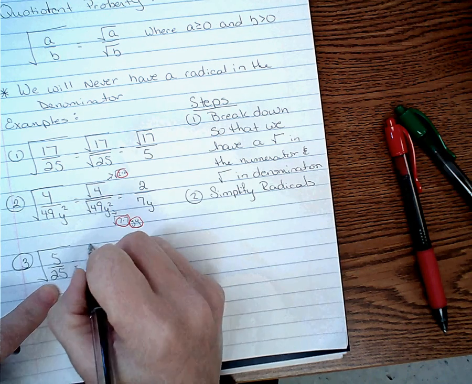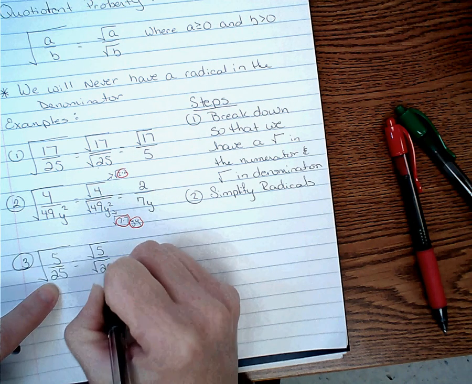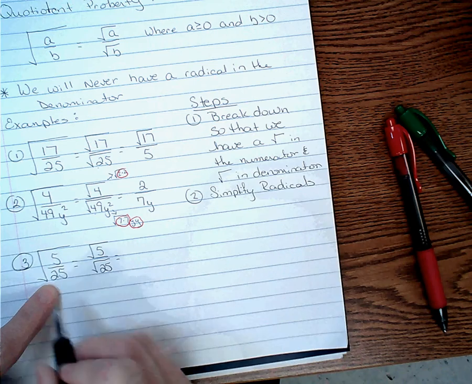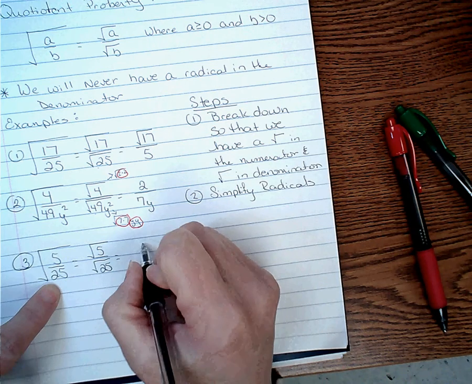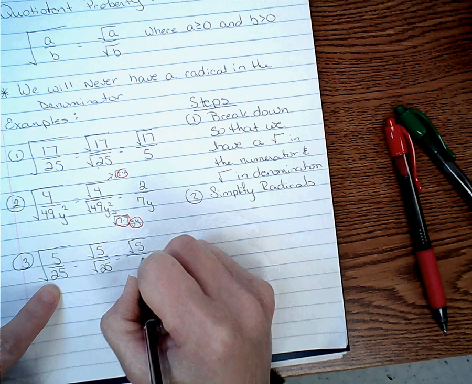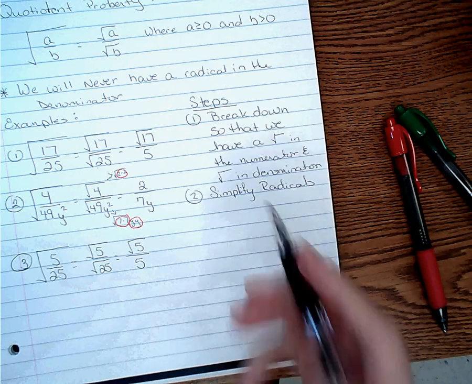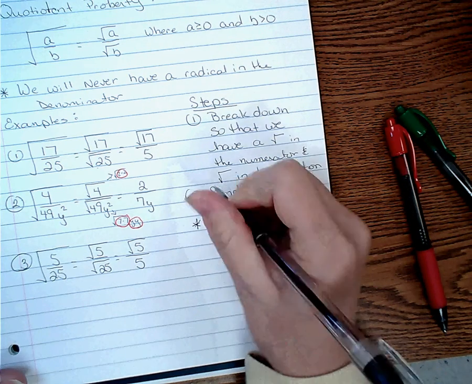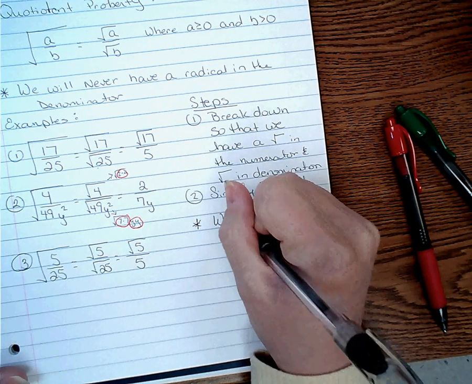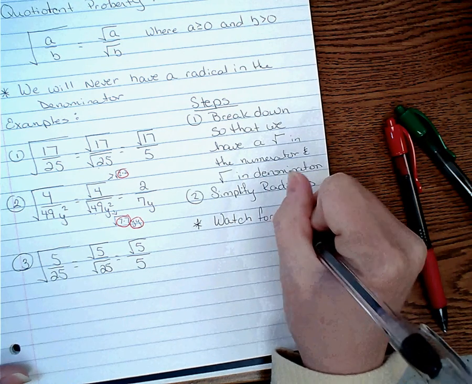Break this down to radical 5 over radical 25. Okay? Because I have a perfect square in the denominator, this is going to give me an answer of radical 5 over 5. So, you gotta kind of watch, and let's make a star here. Watch for perfect squares.